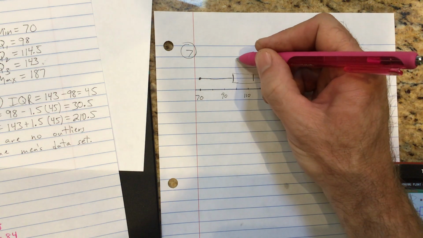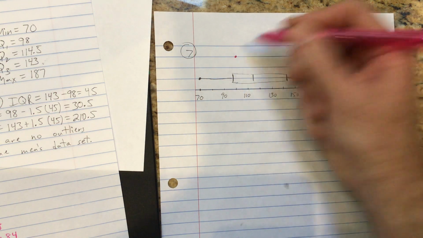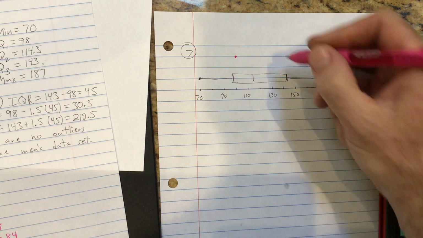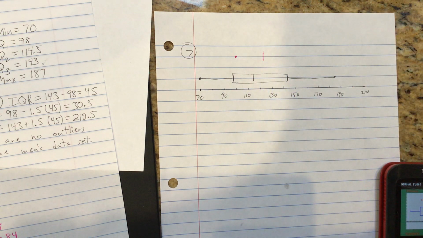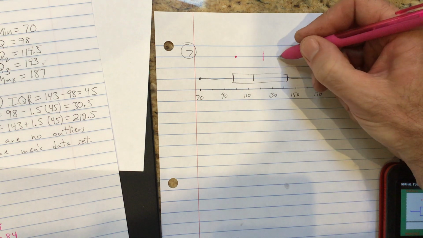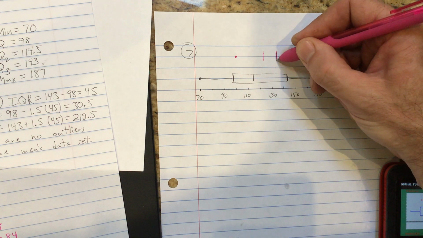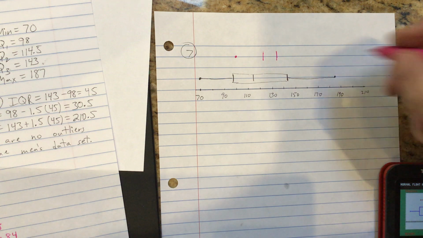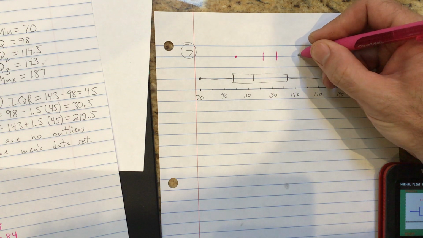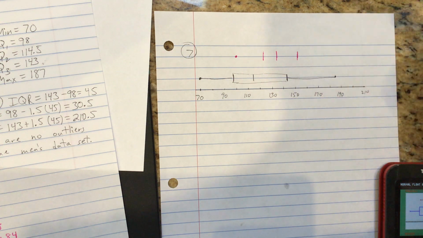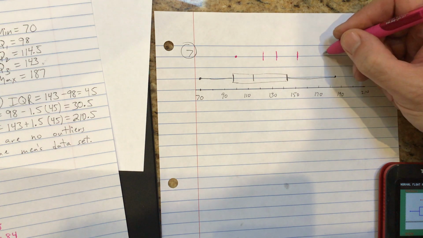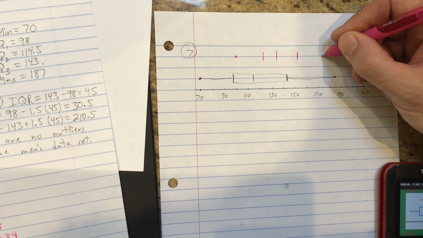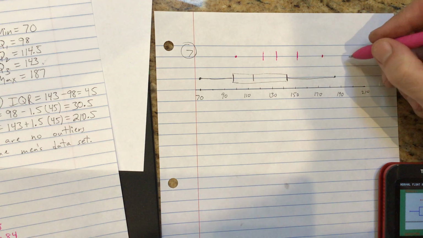Minimum is 101. First quartile is 126. Median 138.5. Third quartile 154. Largest non-outlier 178. And then outlier of 200.